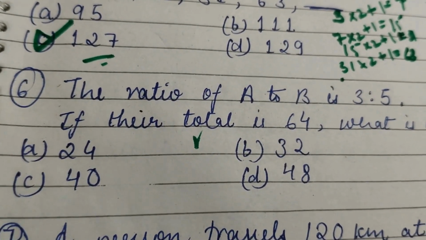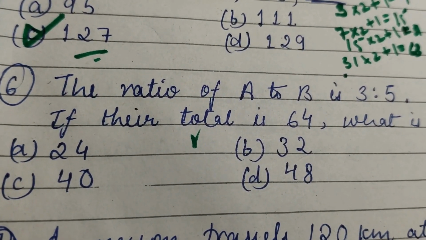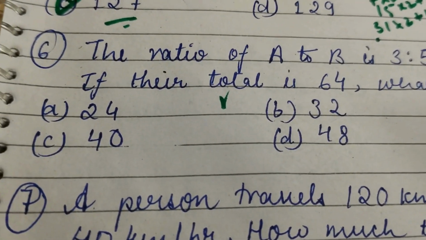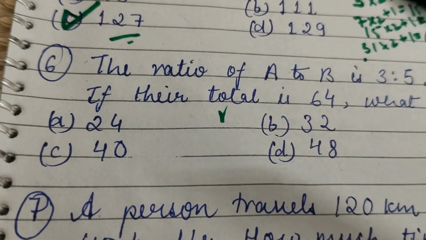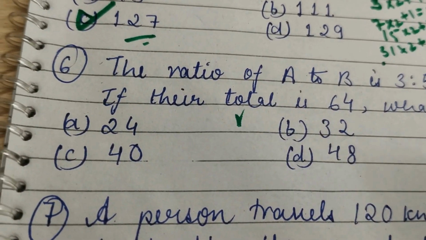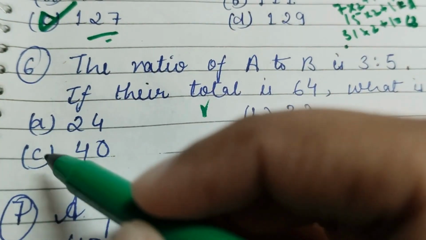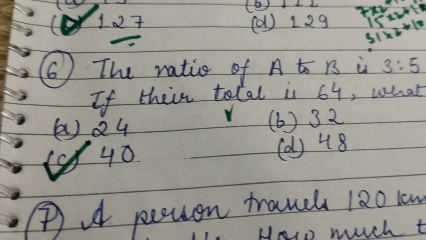Please think. So, did you write the answer? Did you get the answer? So, the answer is 40.